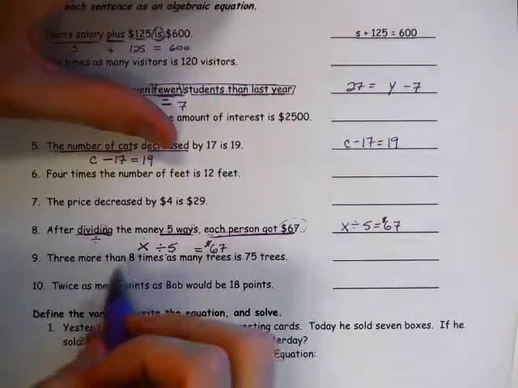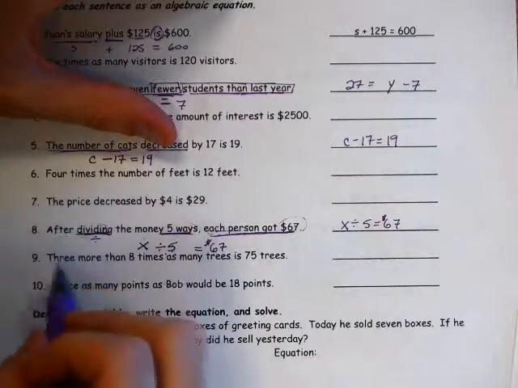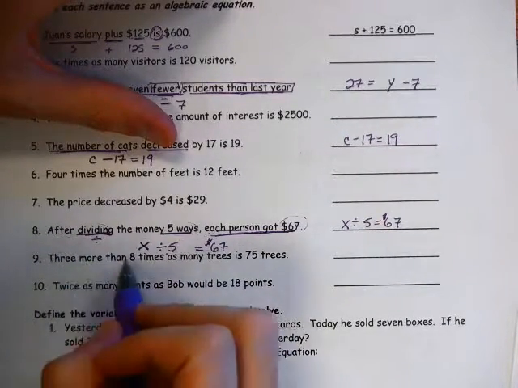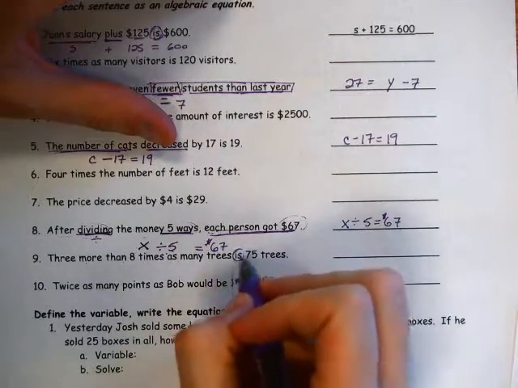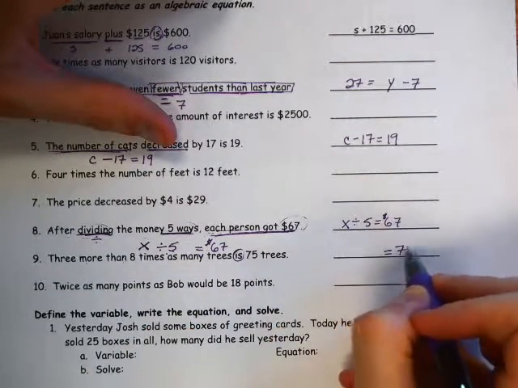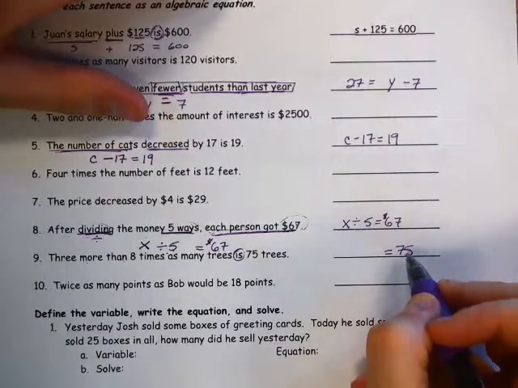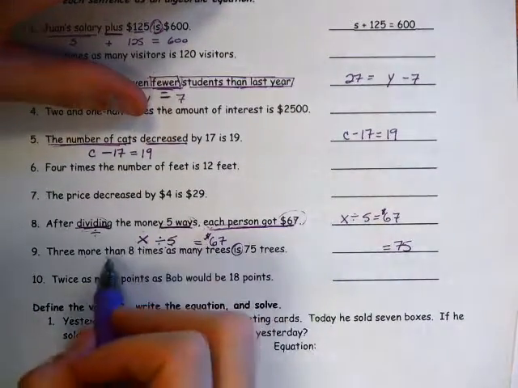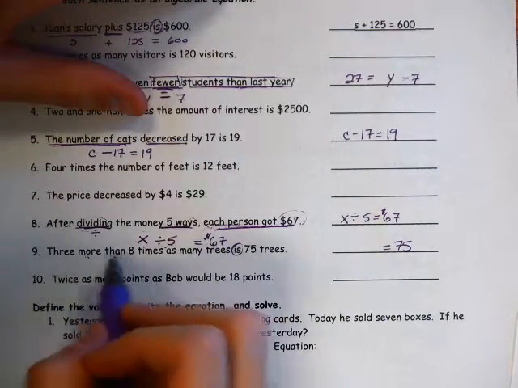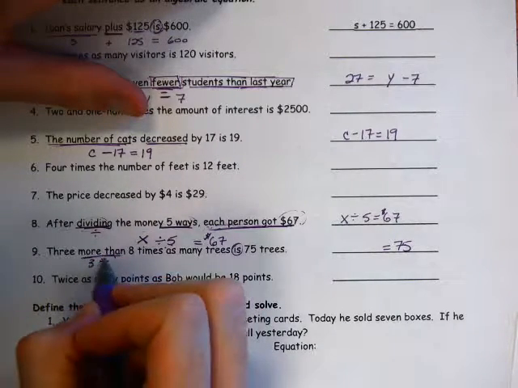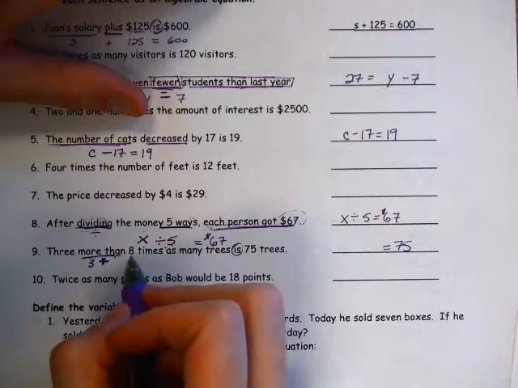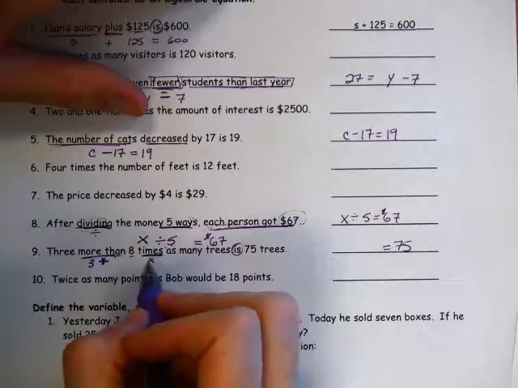Okay. Next, since I skipped 2 up here, I'm going to go ahead and do 2. 3 more than 8 times as many trees is 75. So there's our magical "is." So I'm going to go ahead and say that 75 is the result. And then 3 more than is addition. So I know there's going to be 3 more than whatever I'm talking about. Then 8 times is multiplication.